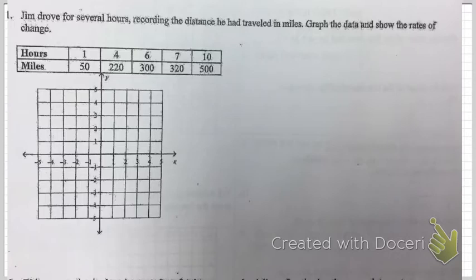Now, you might notice our graph doesn't have very good units to graph these numbers, right? So on my x, it needs to go to 10. So I'm going to change my x-axis to go by 2s. I missed 6. Okay, and then on my y, I needed to go to 500. So I'm going to change my y-axis to be by hundreds.